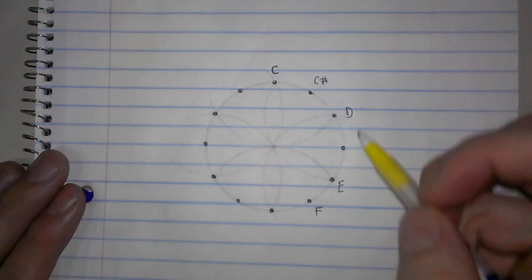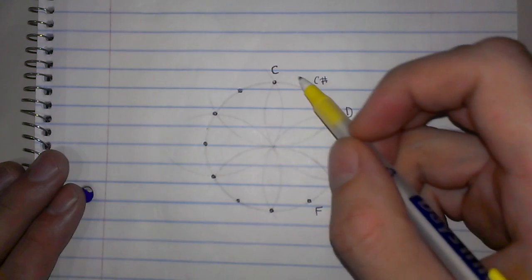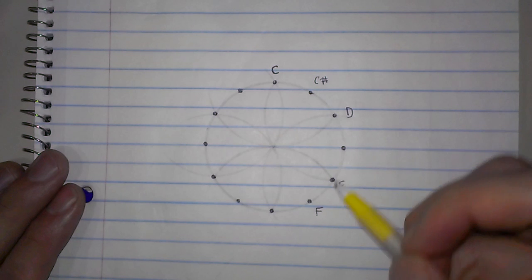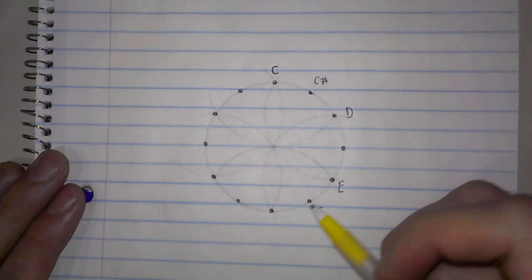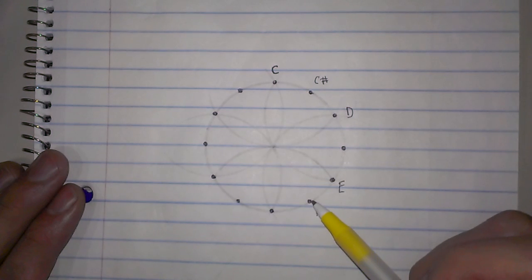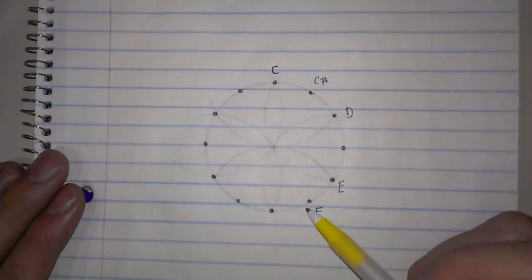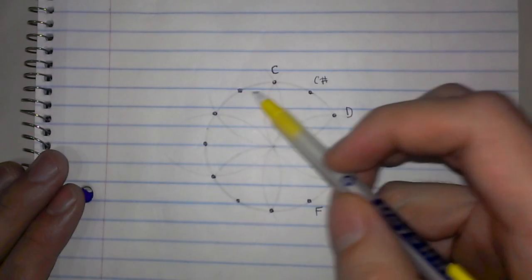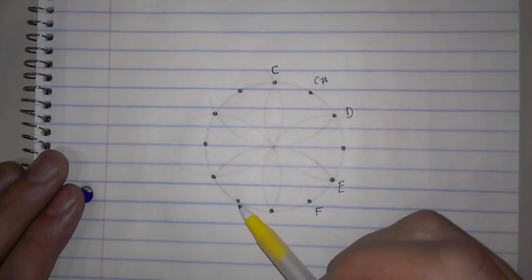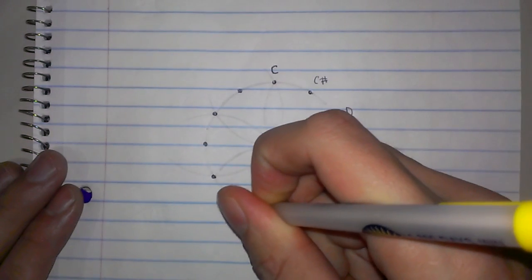And this will help you fill in the blanks if you're not really familiar with when do I put a sharp and when do I put a flat? How do I know which one has the gap and which doesn't? This is a good way to do that. So again, it's whole step, half step, whole step, whole step, and then half to get back. So here we are at F. A whole step away from F is, of course, G.